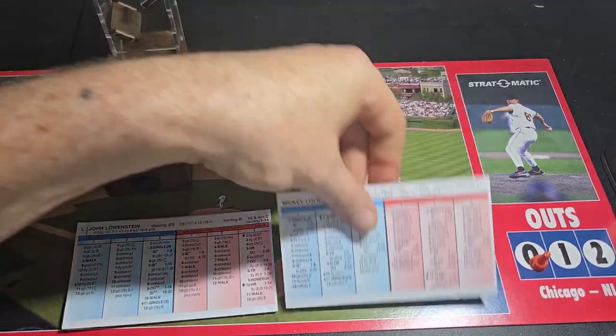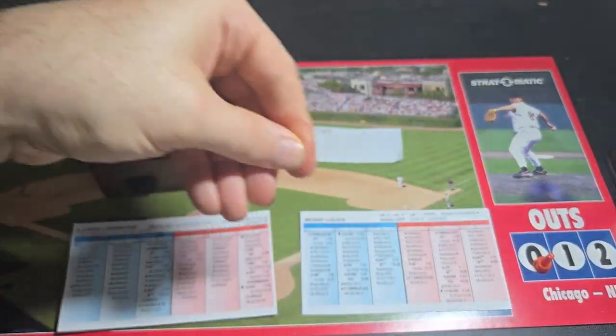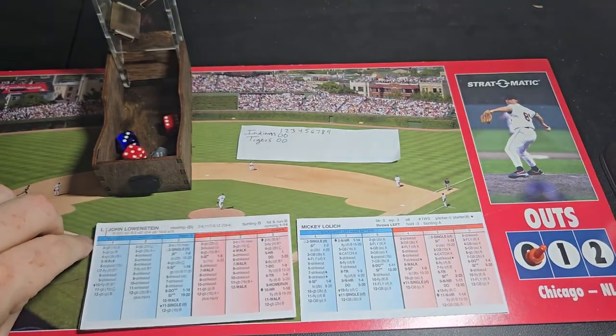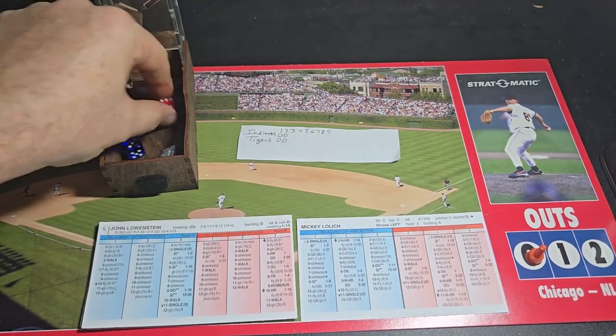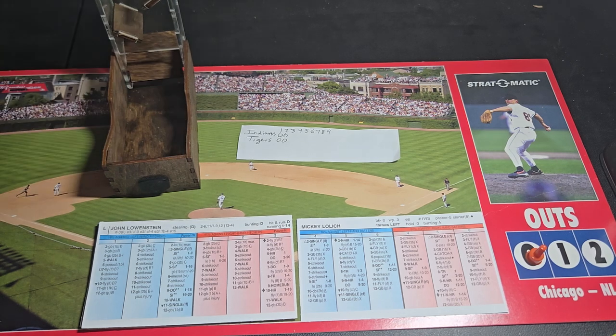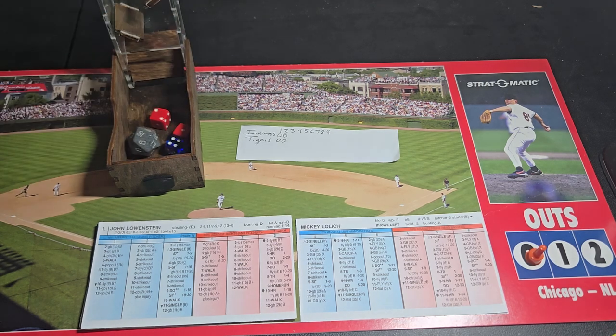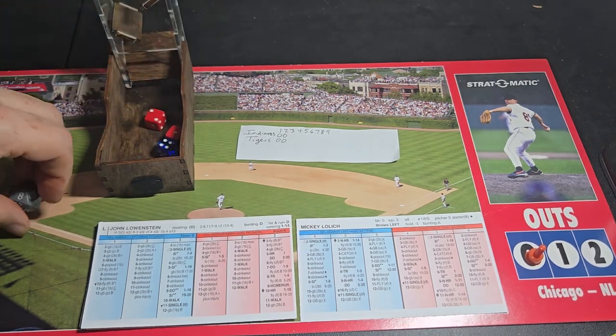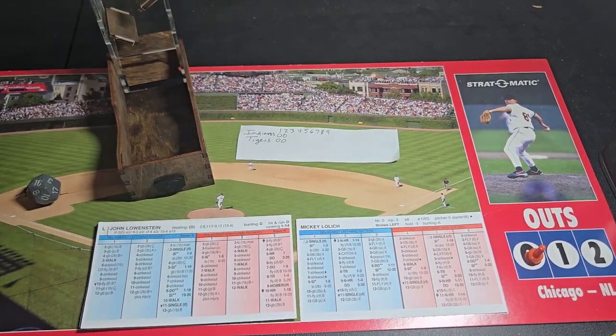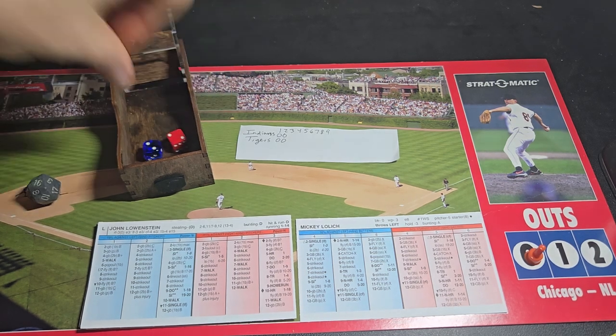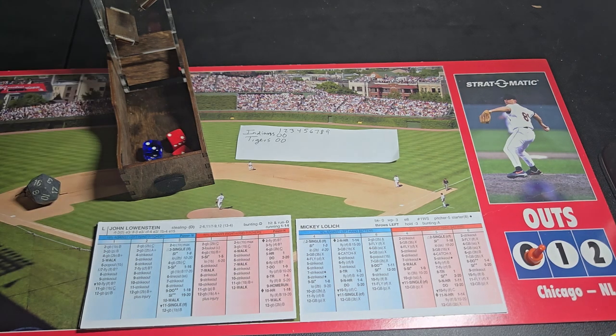Here's John Lowenstein. Probably not the smartest pick to play against the lefty, but 4 and a 3 against the lefty. Third base chance. That is on a 16 for Taylor. He will get to it. And that is a 5. I don't think this is going to be a very rare play.